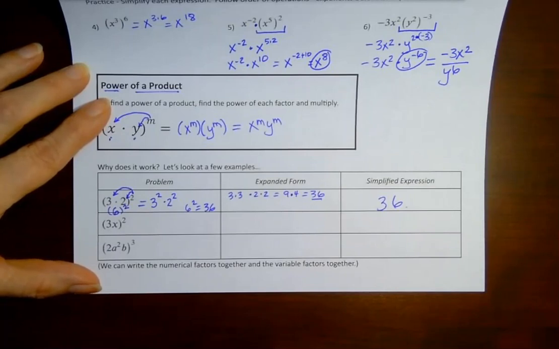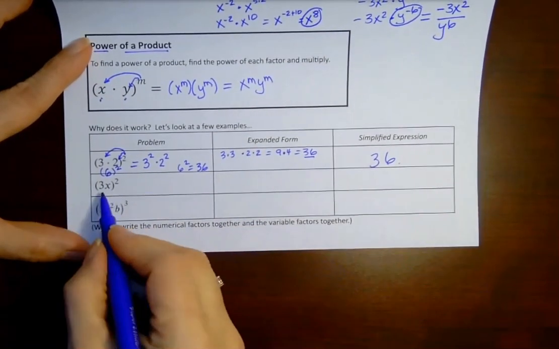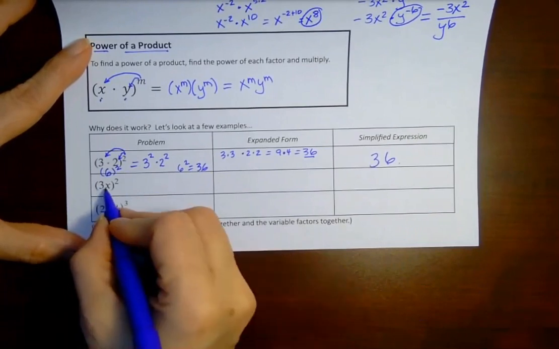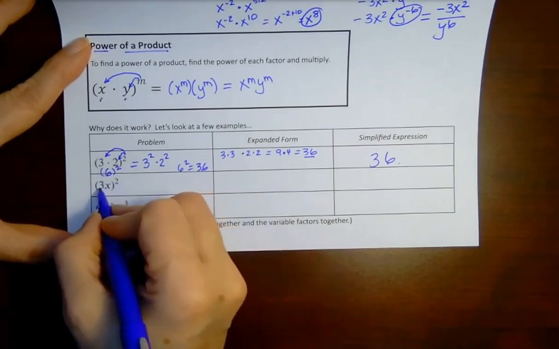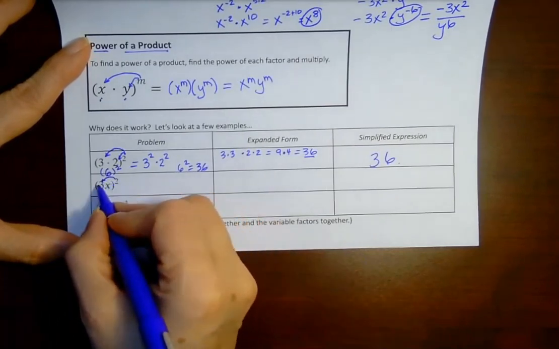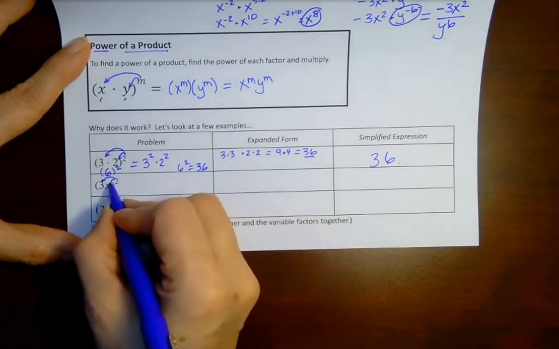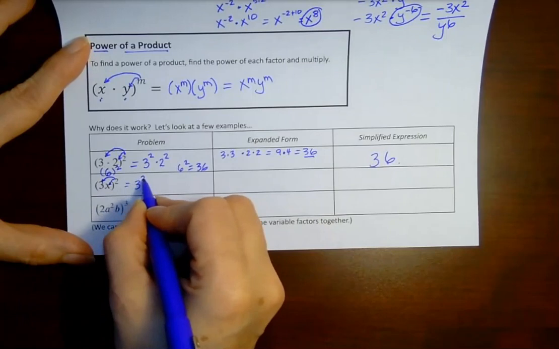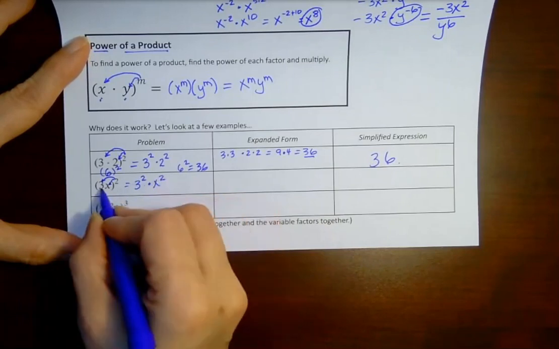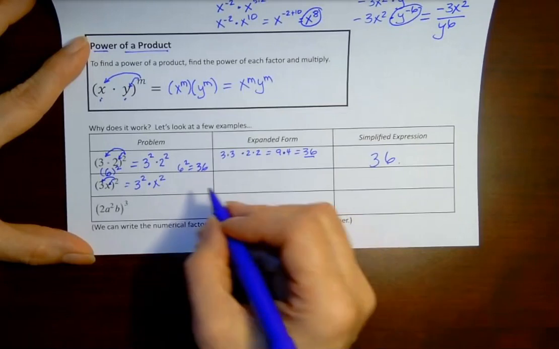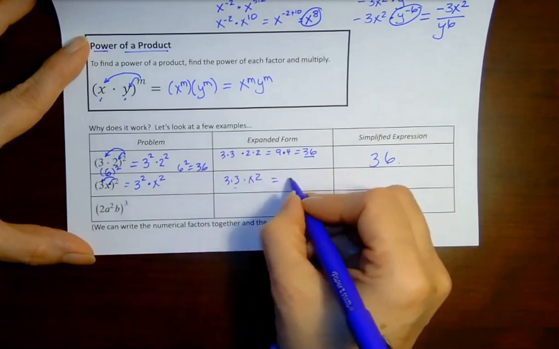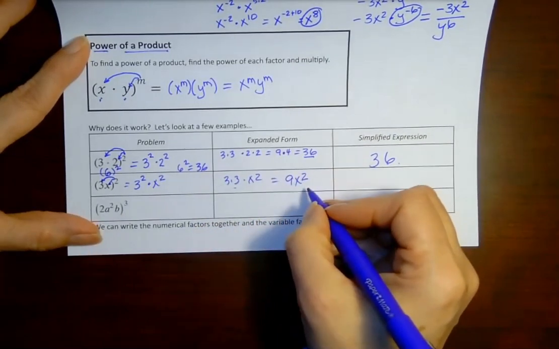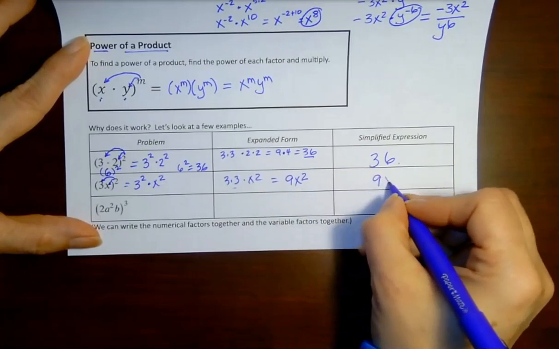When you have variables, though, you are going to have to use the rules. Okay, so this next example, we have to use the rules. I have 3 times x inside those parentheses. It's all raised to the power of 2. So for every factor inside, I'm going to raise it to the power of 2. So I'm now going to have 3 squared times x squared. Every factor inside got that exponent. So I know it's 9x squared. I can't simplify that at all. This will be just 9x squared.